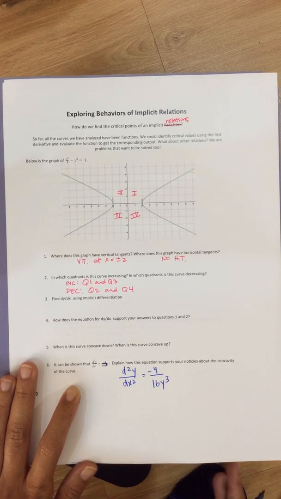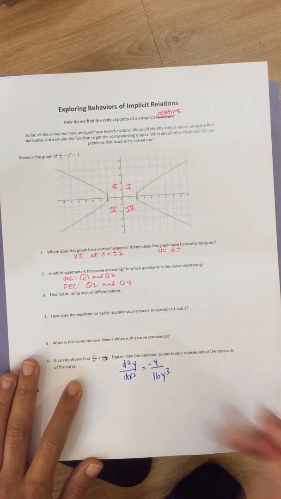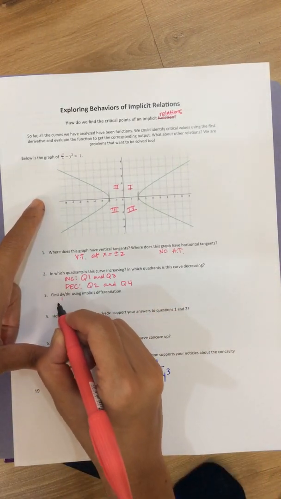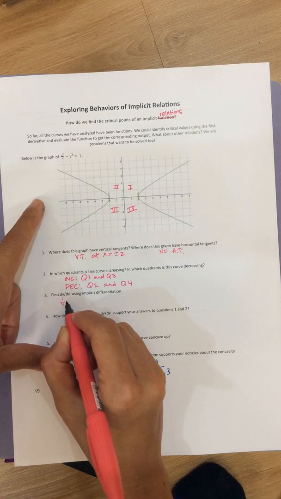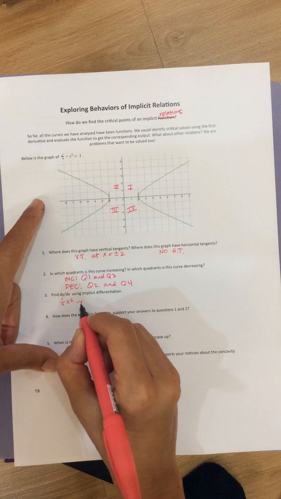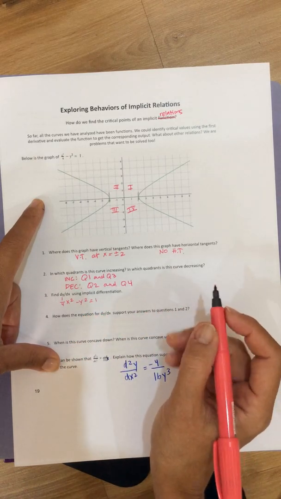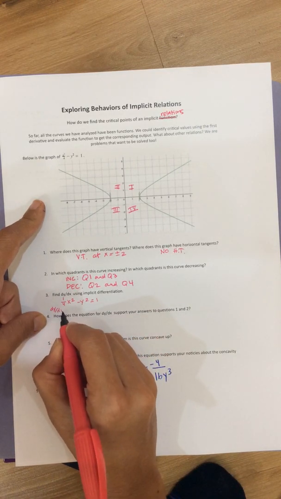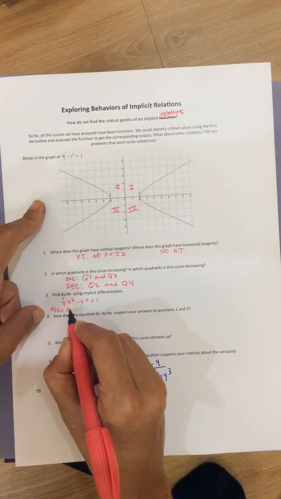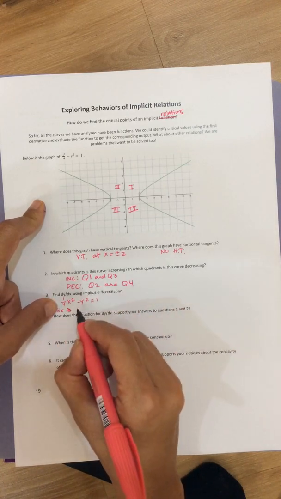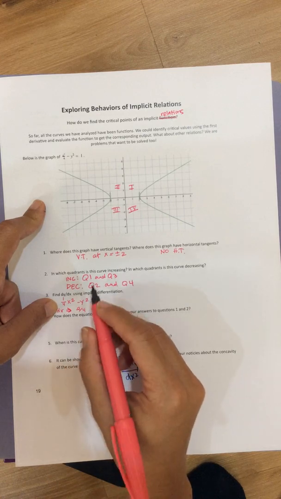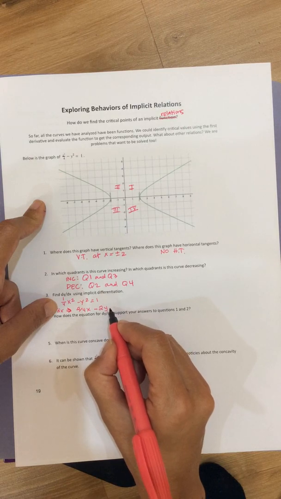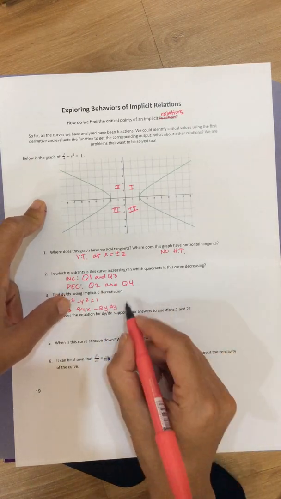Now let's find dy/dx. I'm just going to rewrite the function like this: 1/4 x squared minus y squared equals 1. Now let's derive it. Let's find dy/dx. I would end up with 2/4 x minus 2y dy/dx equals 0.